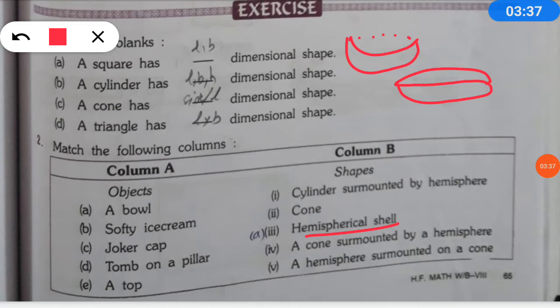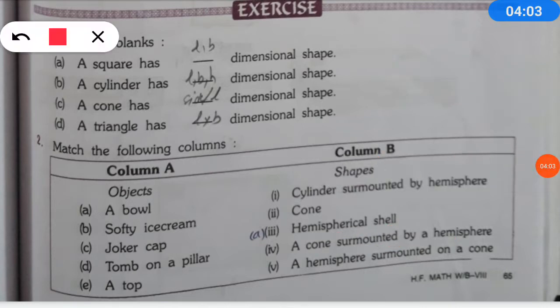Then softy ice cream, that means it looks like a cone. So the B part: a cone surmounted by a hemisphere. So what is the answer for that? B, the fourth part, a cone surmounted by a hemisphere. Here this one is the hemisphere, this one is a cone. What is the shape of a softy ice cream? Okay, so as you know, this is a cone, and the ice cream is like this. So this one is a hemisphere and this one is a cone, isn't it? So the answer will be B, a cone surmounted by a hemisphere.